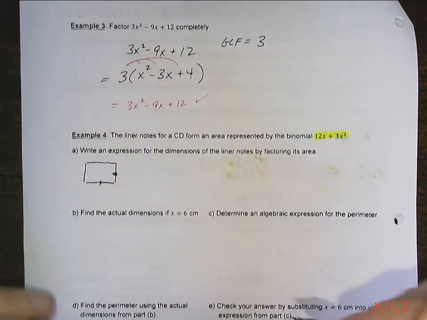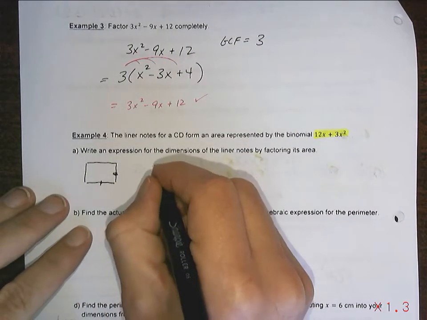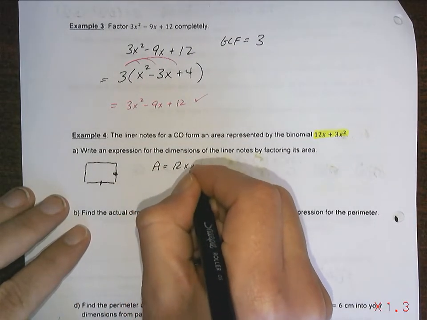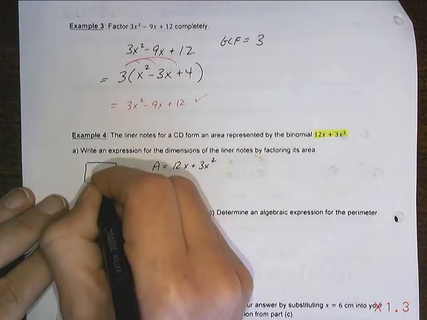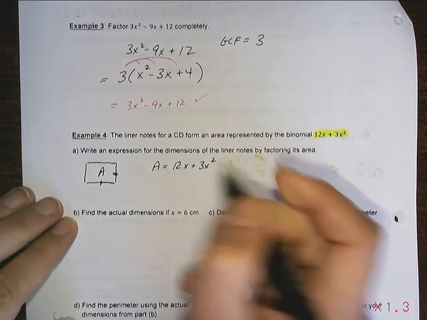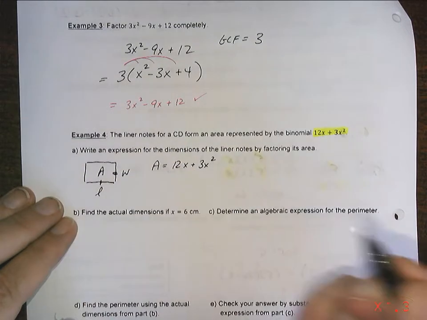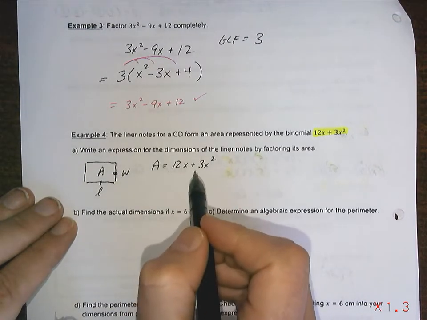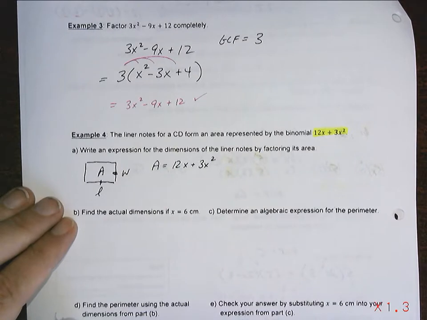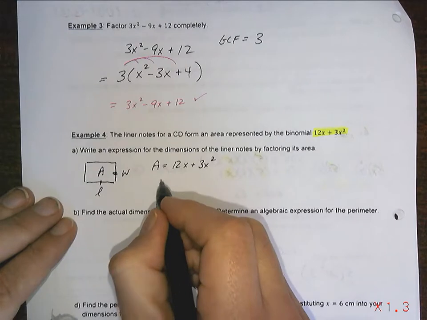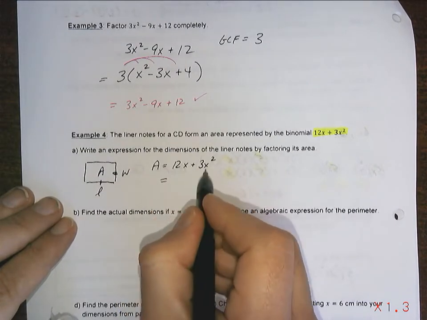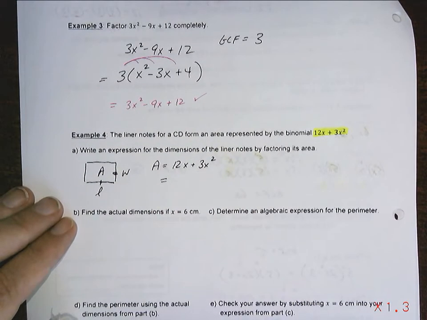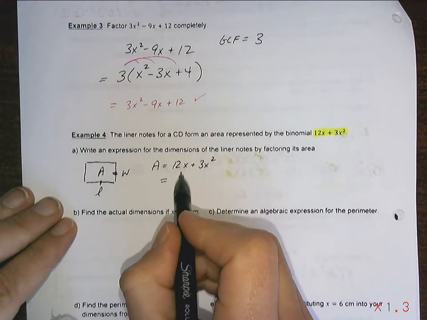So the CD case. So we have an area here of 12x plus 3x squared. That's the area. But we want to break that up into length times width. Because it's a rectangle, we know that the area will be length times width. So what would be nice is if I could factor this. This is just like what we were doing with difference of squares, only it's a different type of factoring. So what type of factoring can we do here? Is this a difference of squares? No, it's not. But is there a type of factoring we can do? Well, is there anything in common?